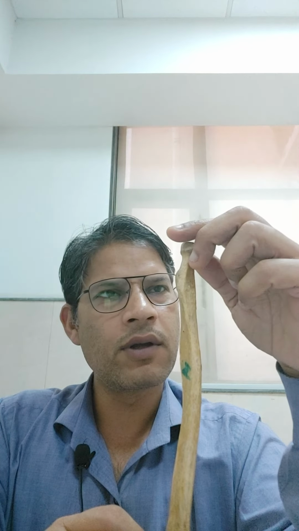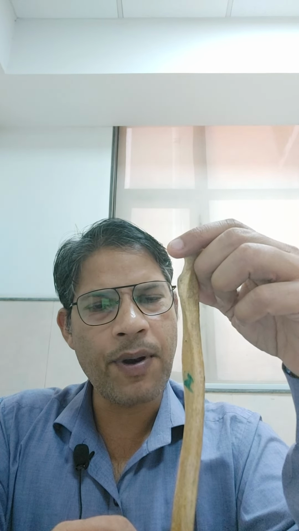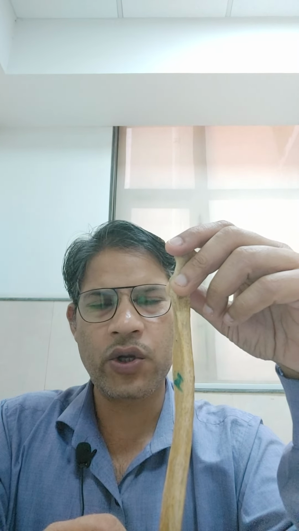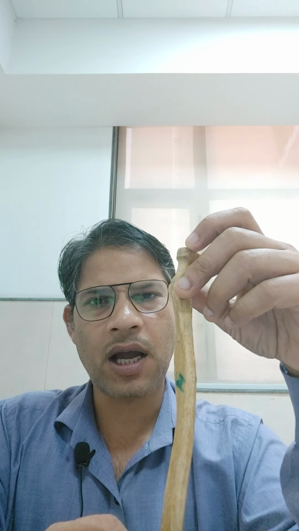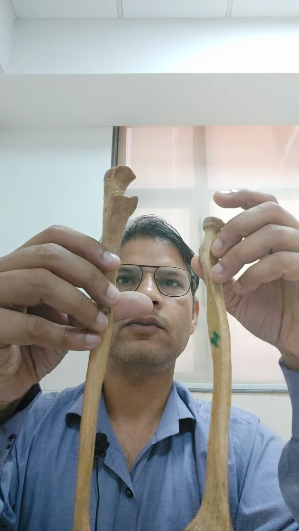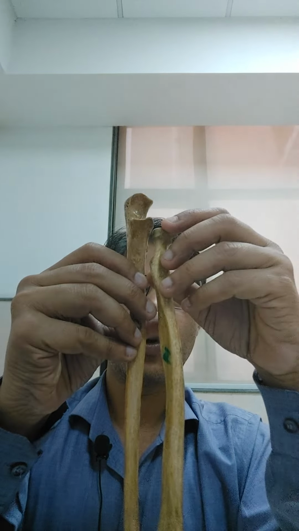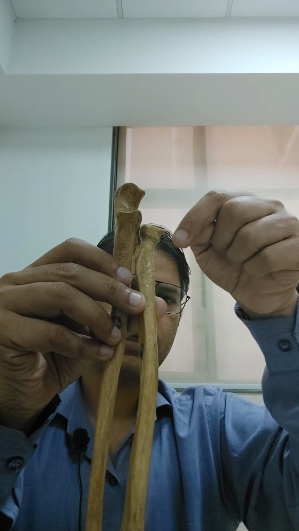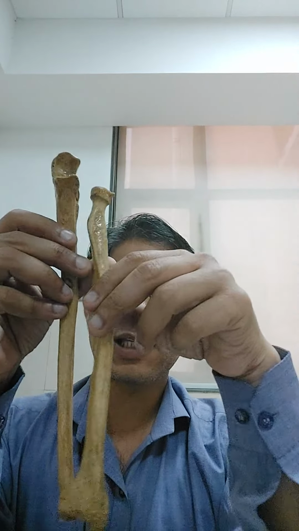Now, further discussion. We now manage holding the bone in anatomical position. This is the upper end, and this upper end is articulating with the capitulum of the humerus, as well as with the radial notch of the ulna. This is surrounded by a ligament, like my finger, a ligament encircling the head, especially in children.